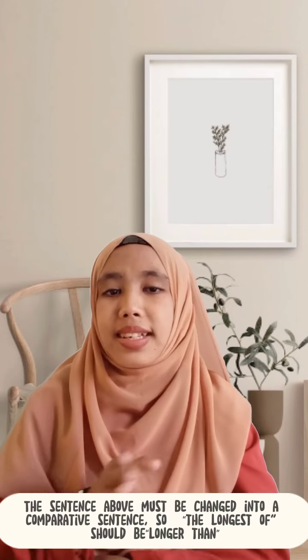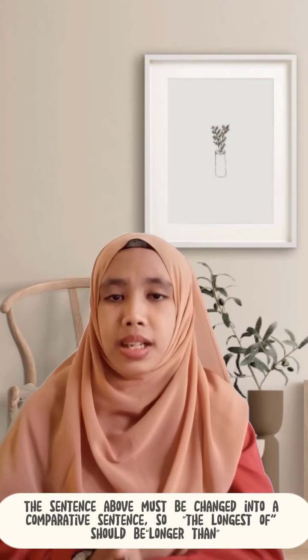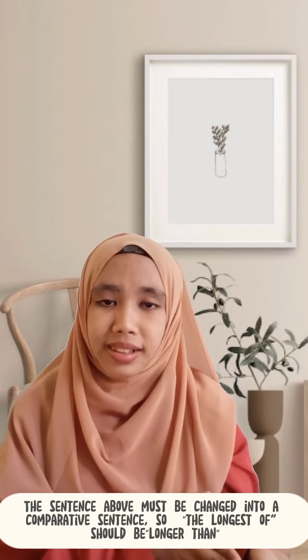Number 4: Many different shirts are on Plaza sale. That's wrong. It should be: Many different shirts are on sale at the plaza. Number 5: The first journal article is the longest of the second article. The sentence above must be changed into a comparative sentence. So, "the longest of" should be "longer than."